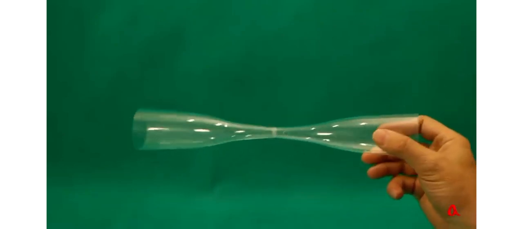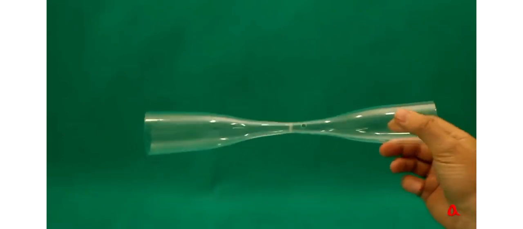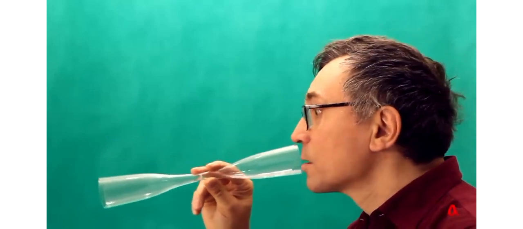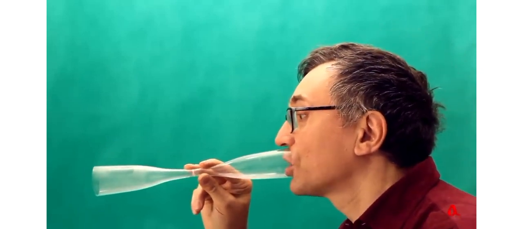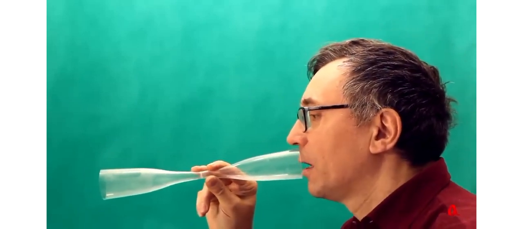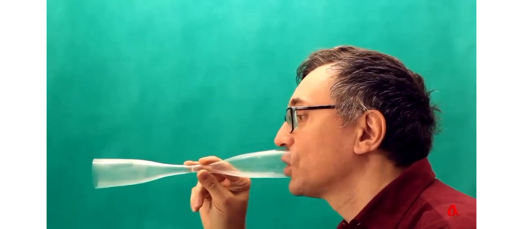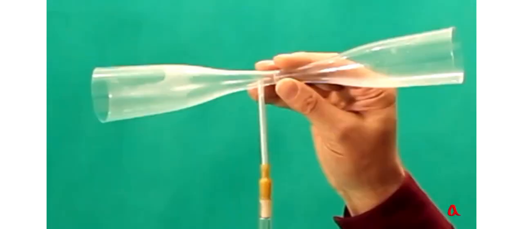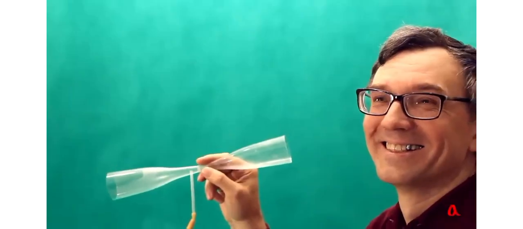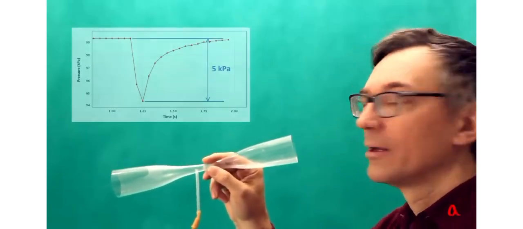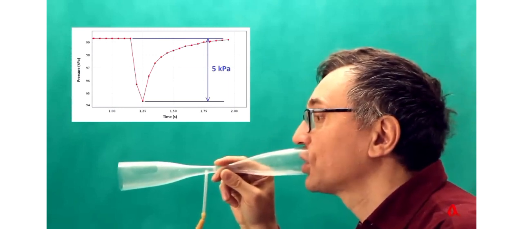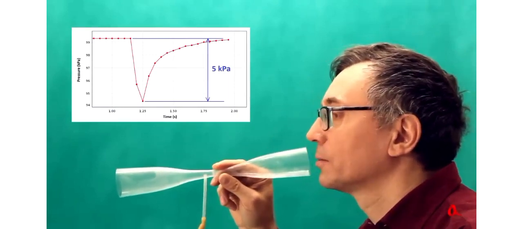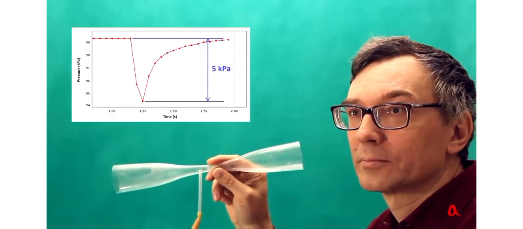We made this narrow neck pipe from 2 plastic glasses. When we blow through it, the air pressure at the exit will be equal to the atmospheric one. This means that inside the narrow neck it will be lower than the atmospheric one. To check this, let us insert a tube into the wall of the neck, connecting it to a pressure sensor. When we blow through the pipe, the sensor shows a decrease in pressure by 5 kilopascals, which is 50 centimeters of water column.